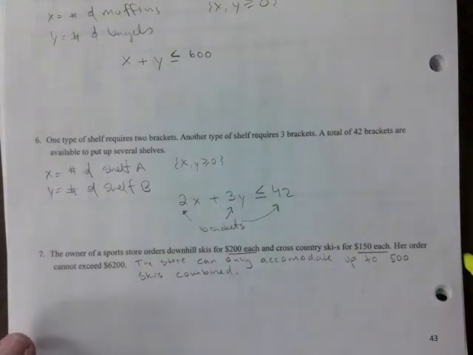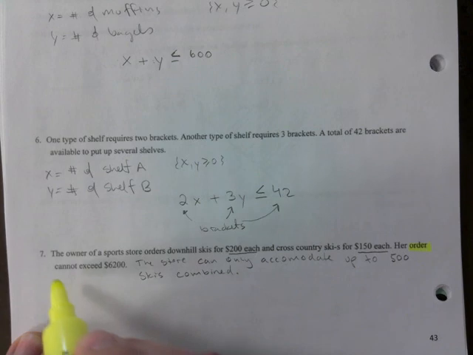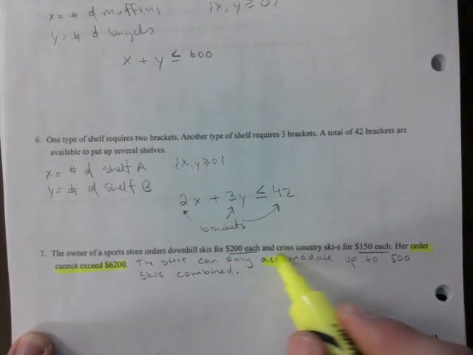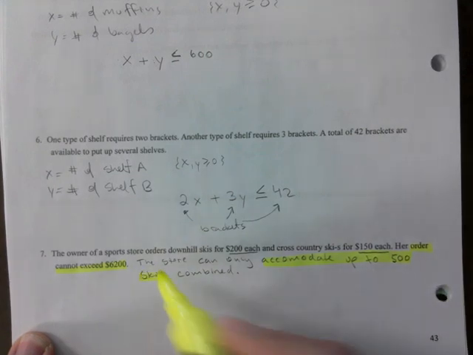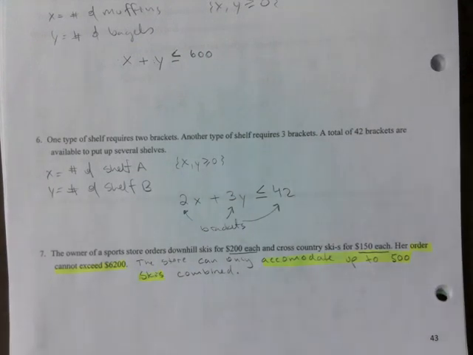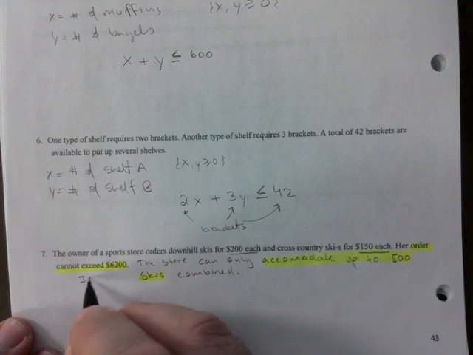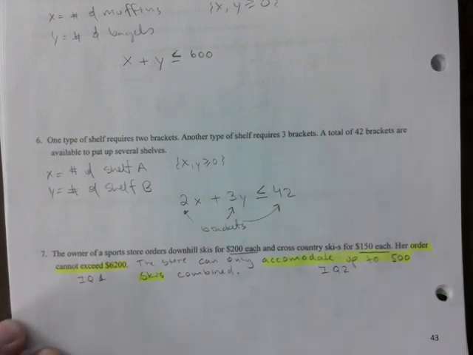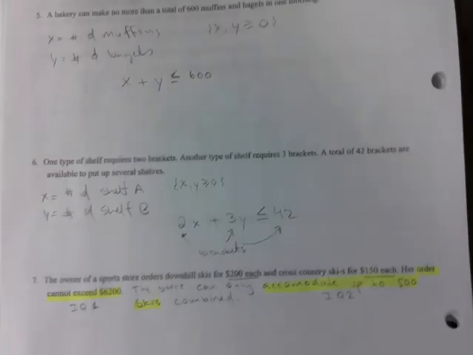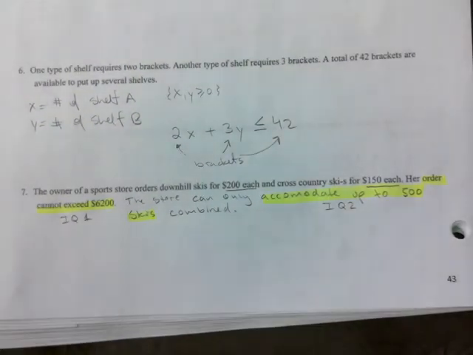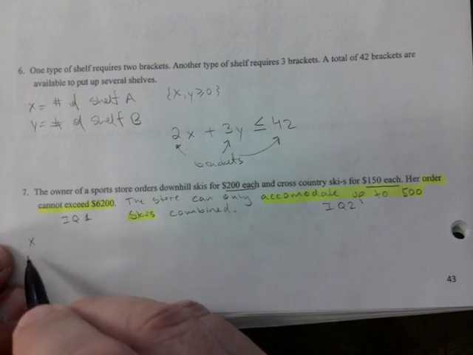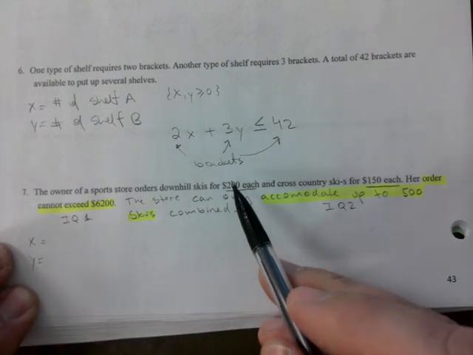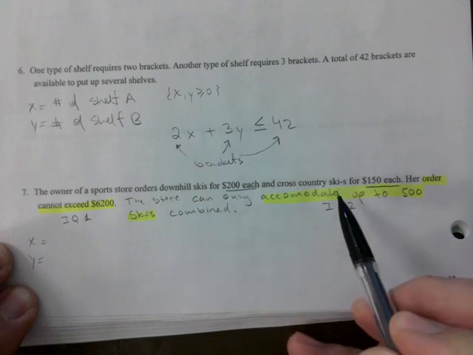So here, the order cannot exceed 6,200, and you can accommodate up to 500 skis combined. There's inequality 1, and this is inequality 2 right there. So X and Y, what are the variables here? It's not the dollars, it's the skis.